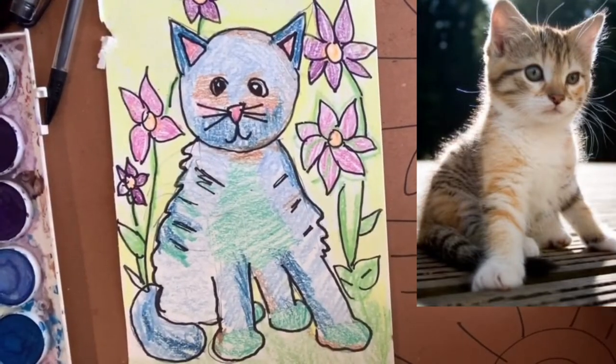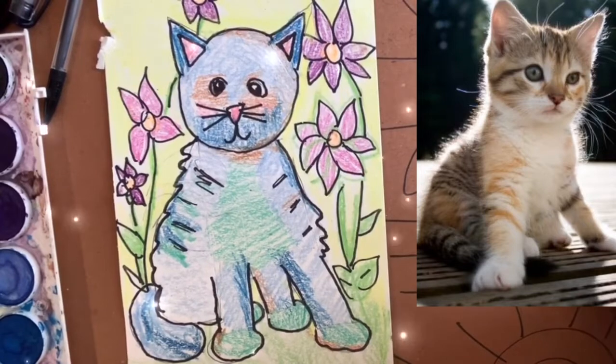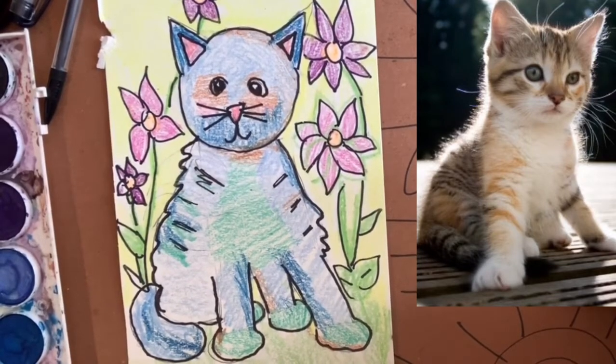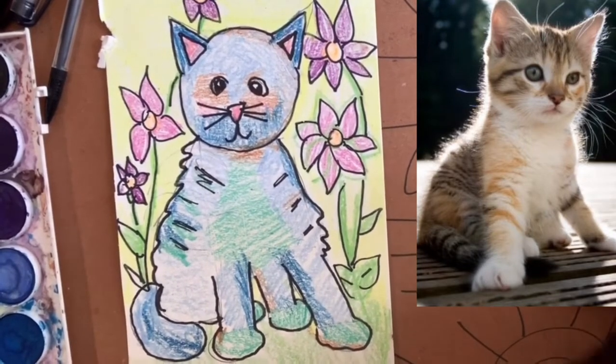All right, guys, I have finished my kitten. I added in lots of color, a nice yellow background, purple flowers, and some green grass. I can't wait to see what creative steps you took to make yours more visually interesting. We're gonna go ahead and check and see if it's Nugget approved. It seems like he likes it.